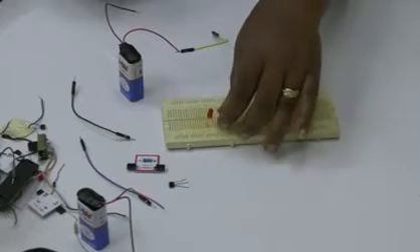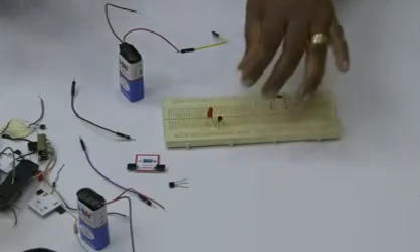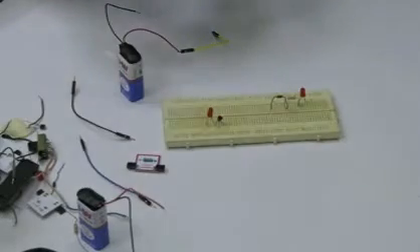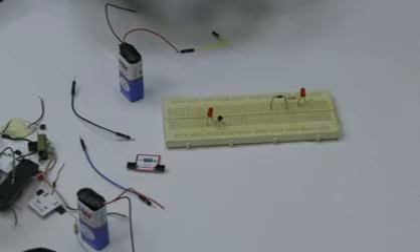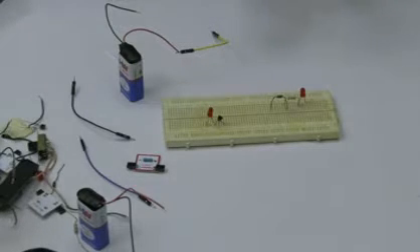To do that, we are using a BC547 transistor. Now, to identify the pins of a transistor, you need to search for the manufacturer's data sheet.